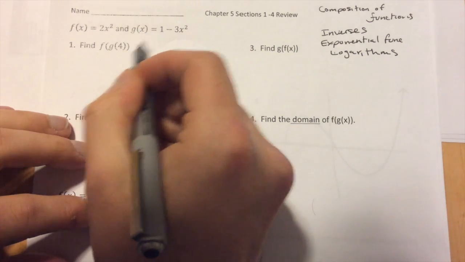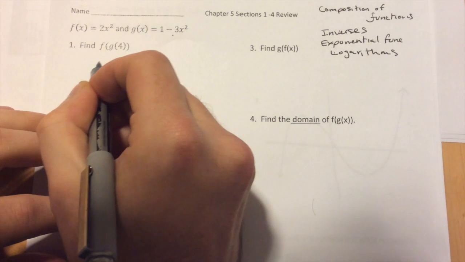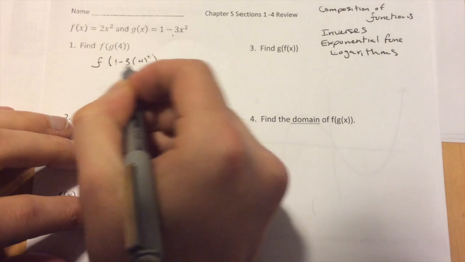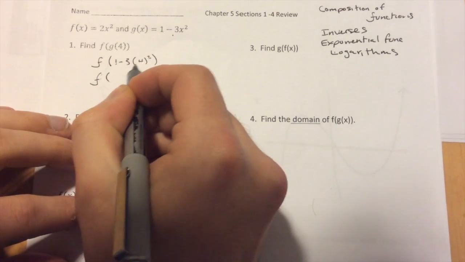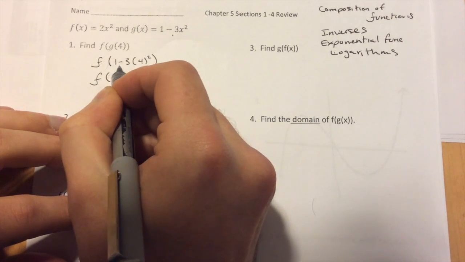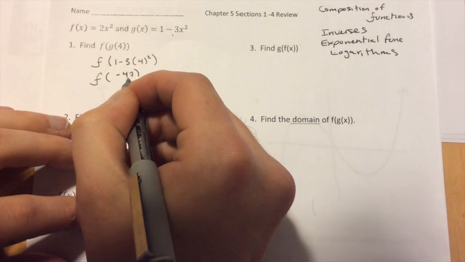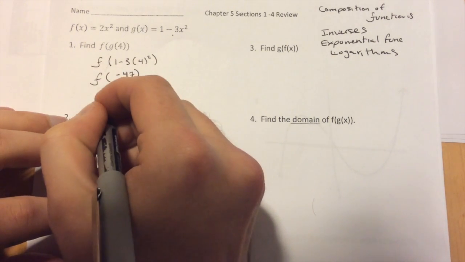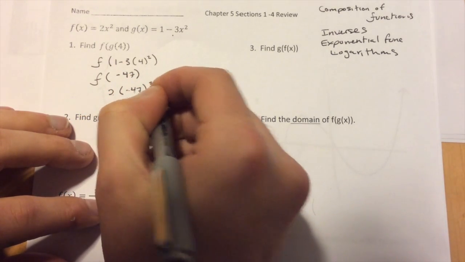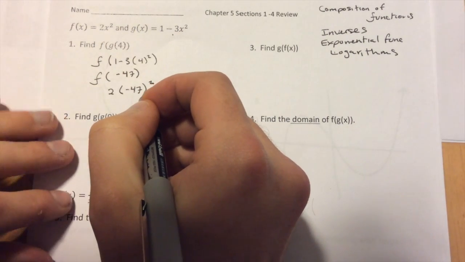Find f of g of 4. So step one, plug 4 into g. So that is f of 1 minus 3 times 4 squared. So that's f of 4 squared, 16 times 3 is 48. So 1 minus 48 is negative 47. f of negative 47 is 2 times negative 47 squared. So that's fun. So what do we get here?